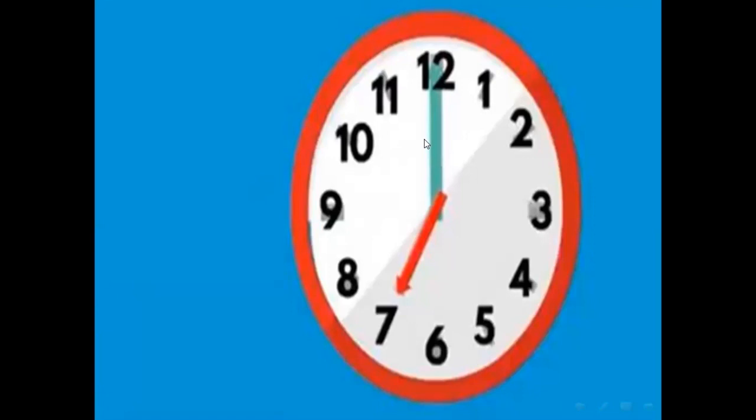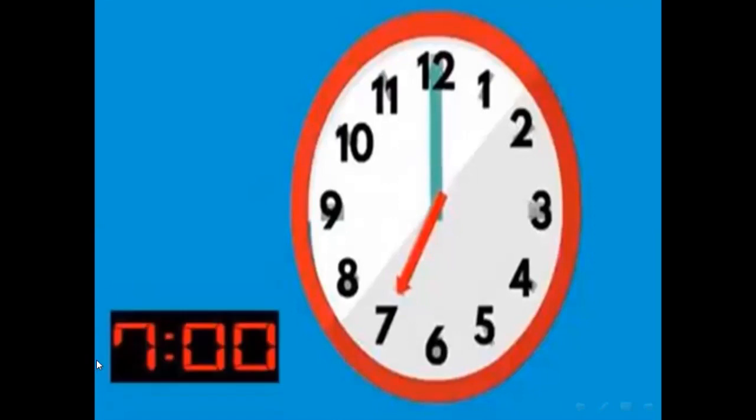In this picture, the time here is 7 o'clock. How do we write 7 o'clock in the digital way? In the part for the hours, we will write 7, and in the part of the minutes, we will write 2 zeros. So in this digital way, it's 7 o'clock.